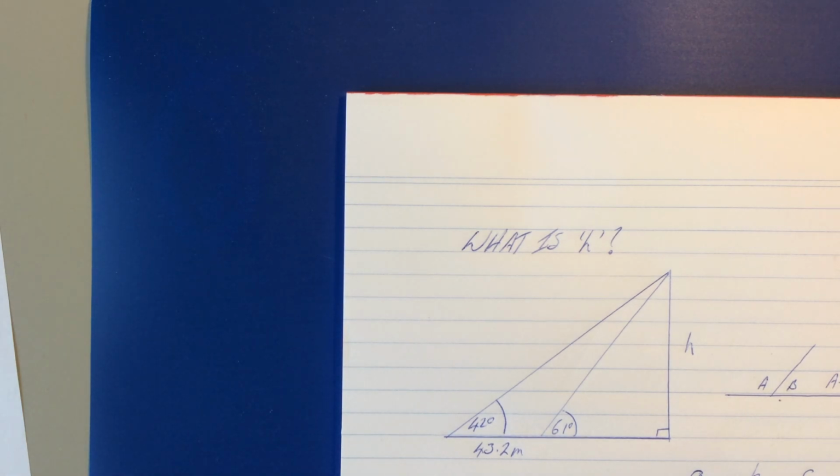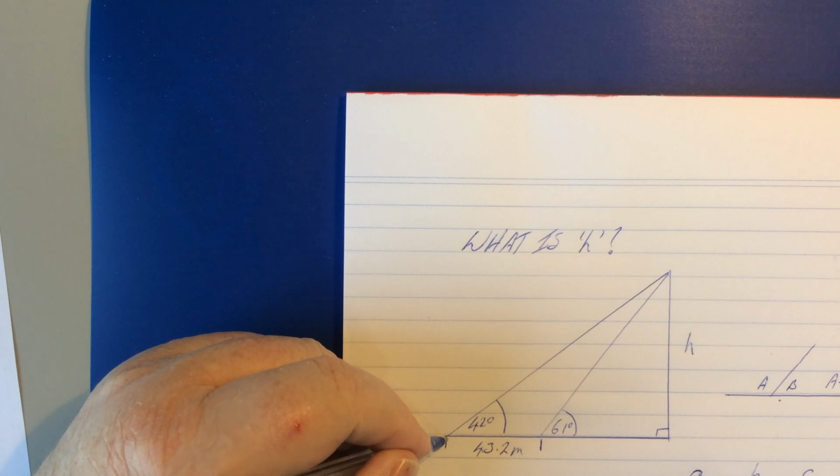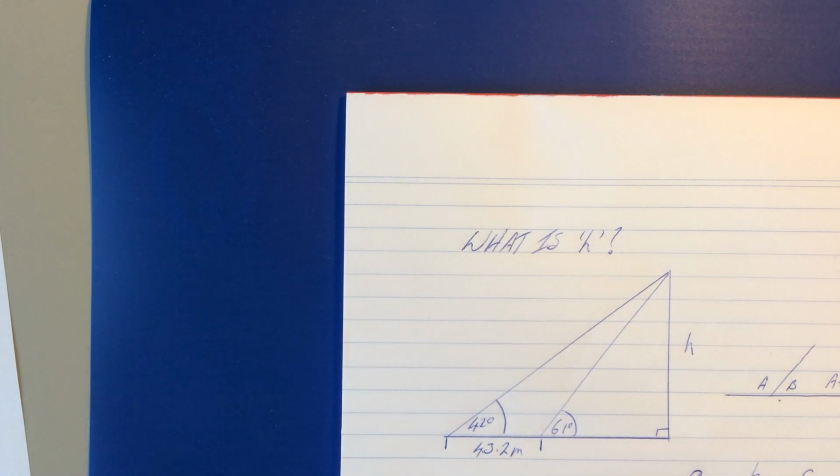Hi, I'm an old guy and I do maths, and today's problem involves this right angle triangle, or rather probably two right angle triangles, one on top of the other, and we're looking for the height of this. The information we have is that this angle of elevation is 42 degrees, this is 61, and the distance between this point and this point, just to make that clear, is 43.2 meters. Right, so what do we do?